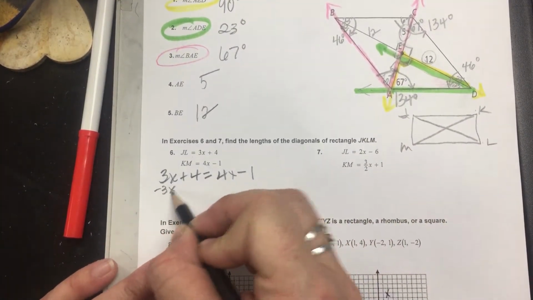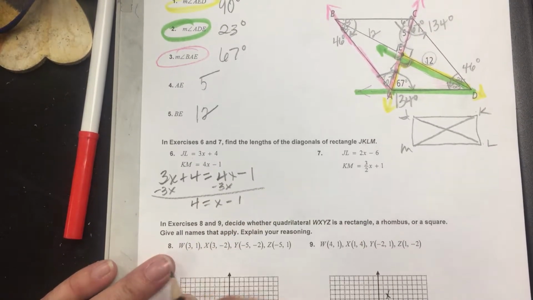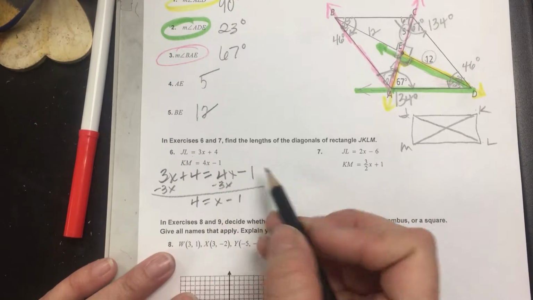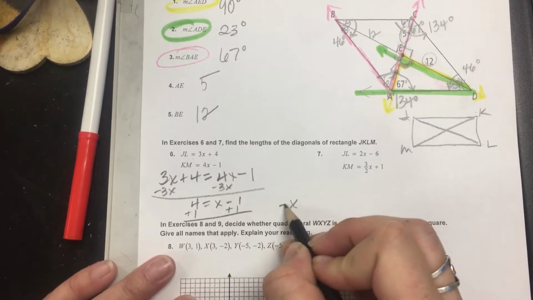And I'm going to solve for x by starting and taking 3x away from both sides. If you started a different way, no problem. 3x plus 4, 4x minus 1. When I add 1 to both sides, I'm going to find out for this problem that x is 5.